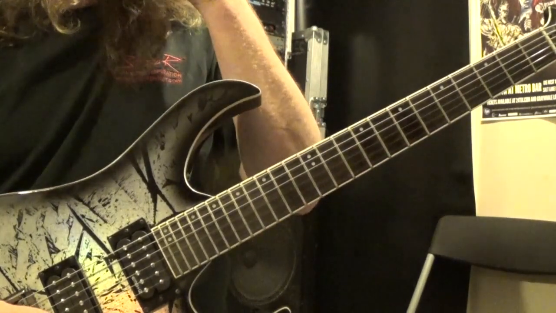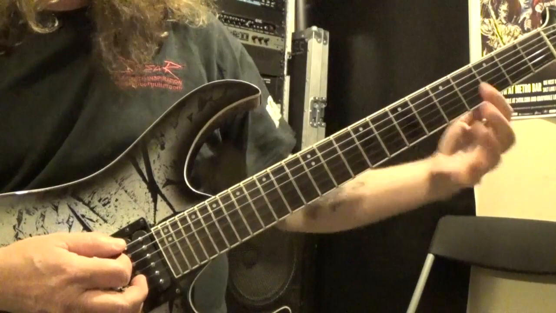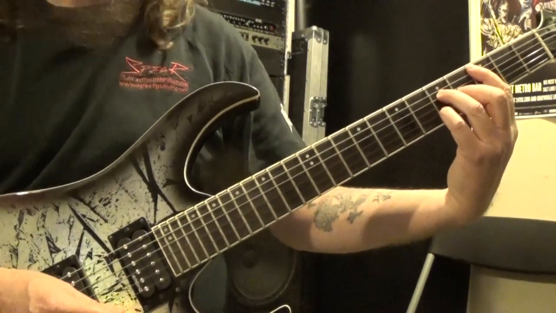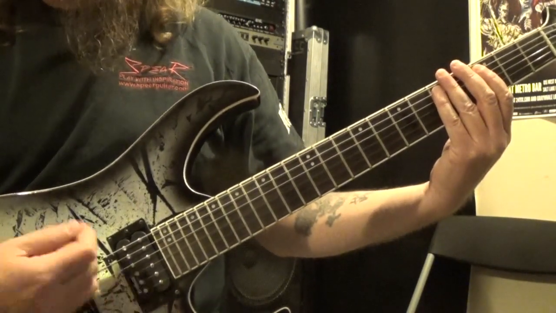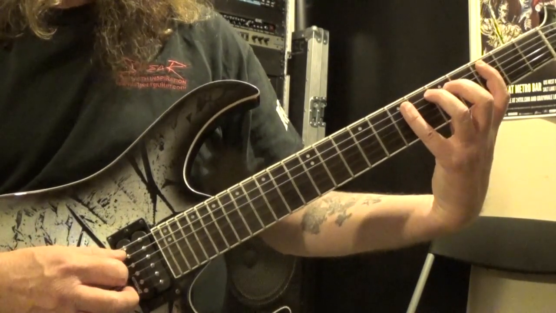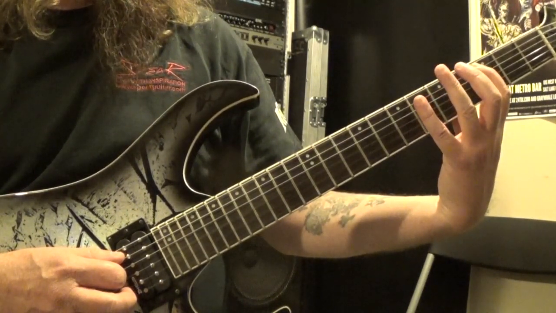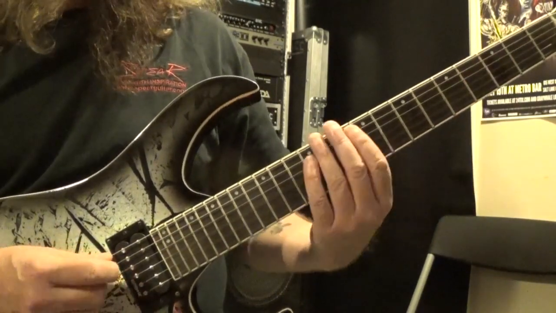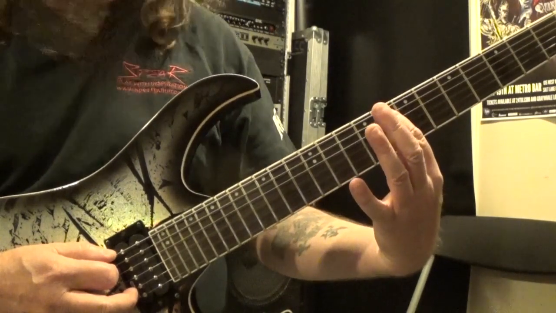So then moving on to the 4th degree, we have C major or C major 7, and we have the 4th degree of the major scale, or the Lydian mode. In this case, let's root it on the 6th string, starting on the 8th fret of the 6th string.